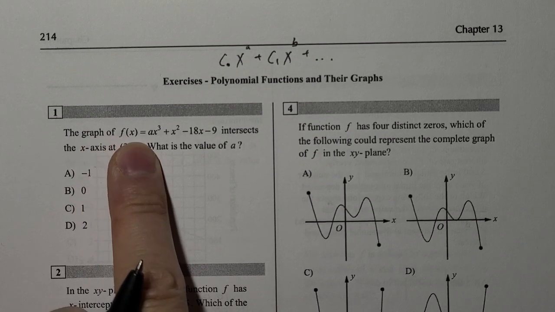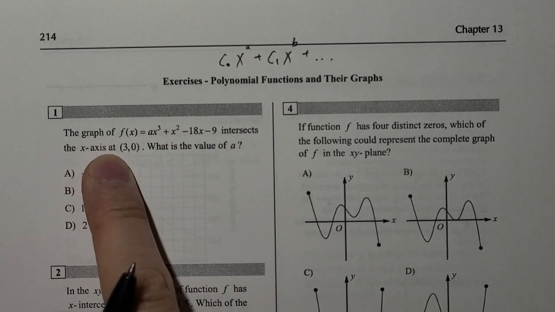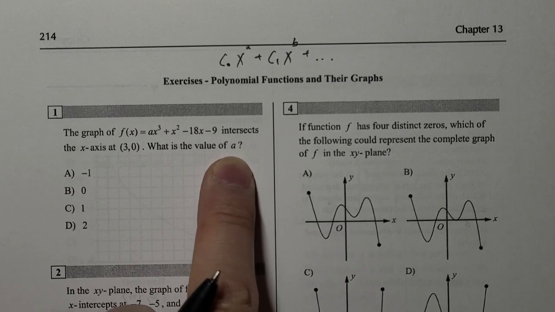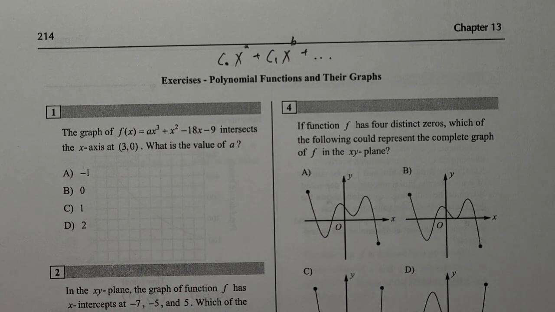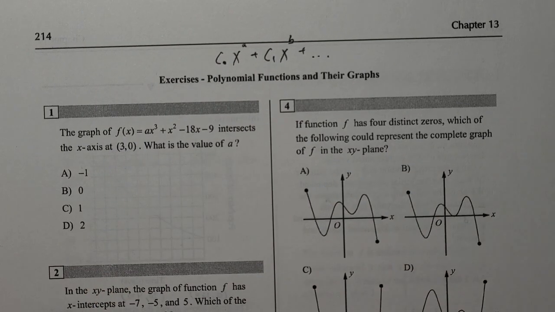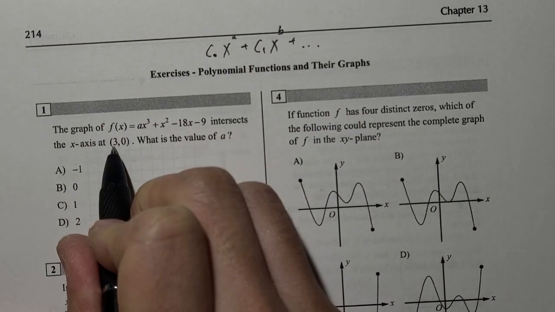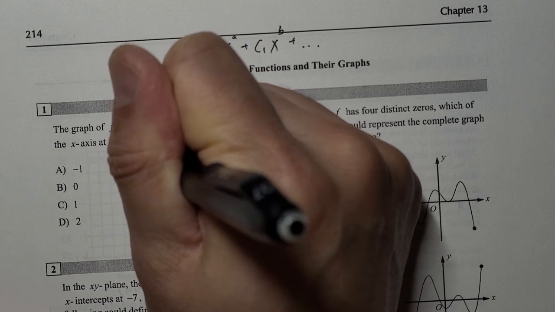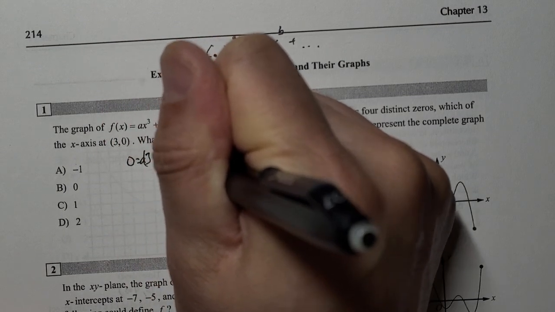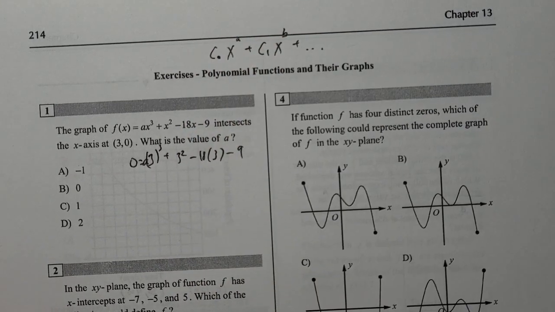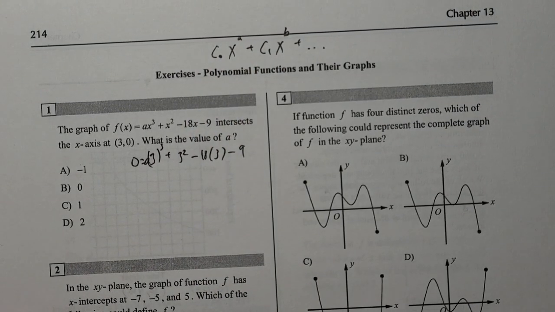Number one, function f intersects the x-axis at (3, 0). What is the value of a? This is just asking you to plug this into the function and then solve for a, as simple as that. So x is 3, y is 0. So 0 is a times 3 cubed plus 3 squared minus 18 times 3 minus 9. And then you just have to do the math here.